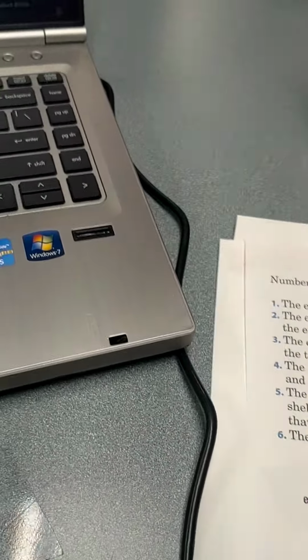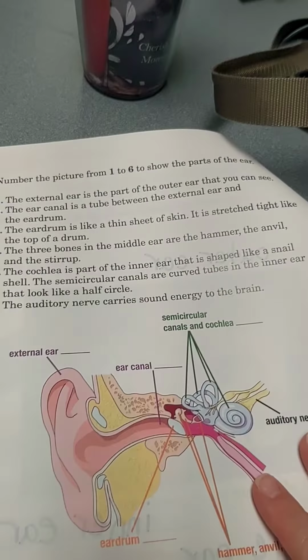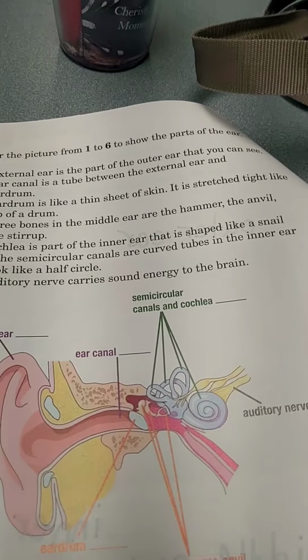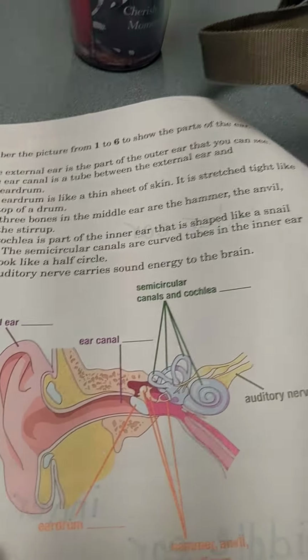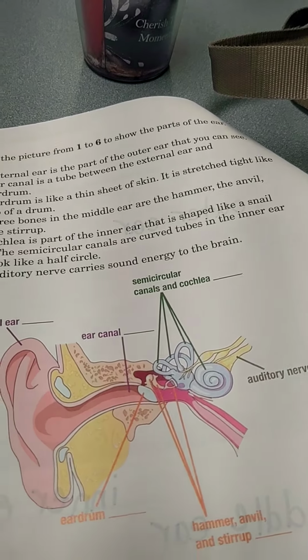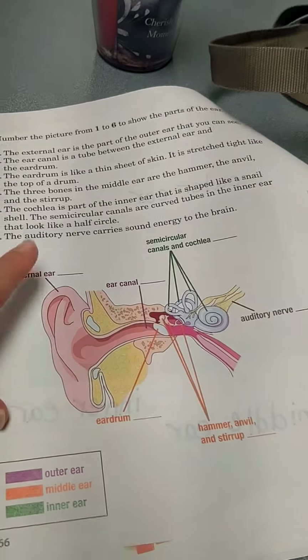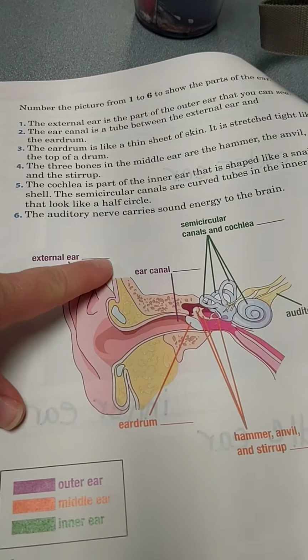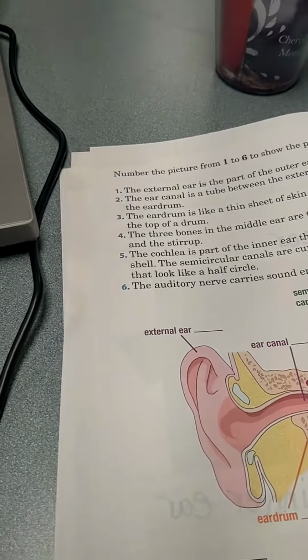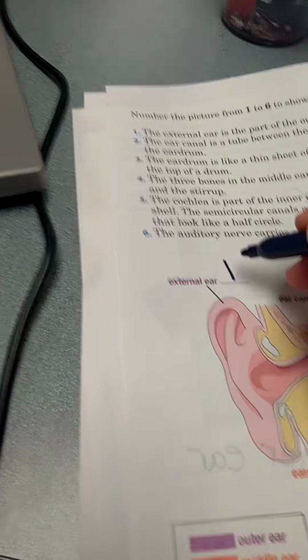I'll turn the page. Okay, now this says number the picture from 1 to 6 to show the parts of the ear. The external ear is the part of the outer ear that you can see. So here is the external ear. So we're going to write 1. That's the part of your ear that we can all see.